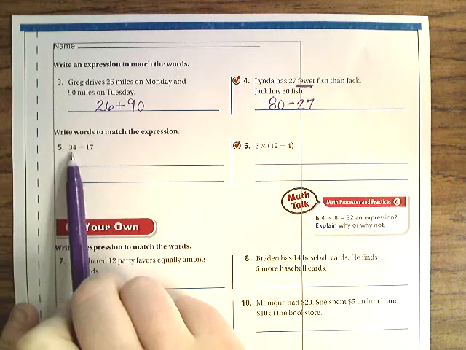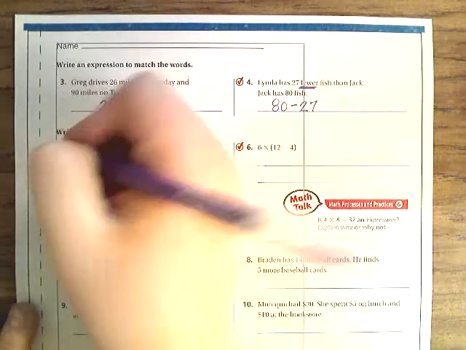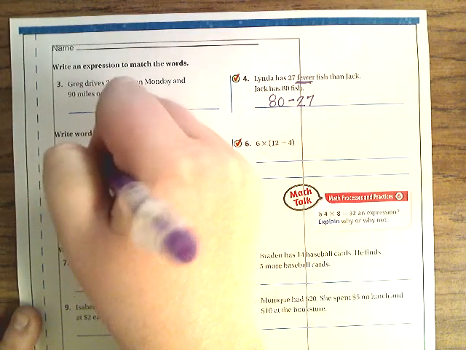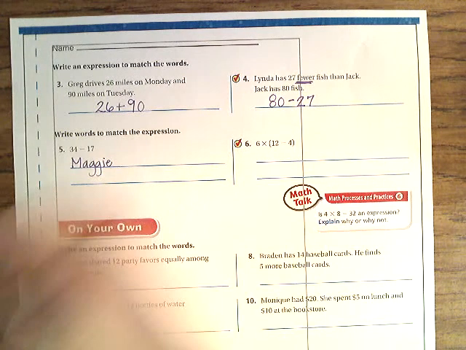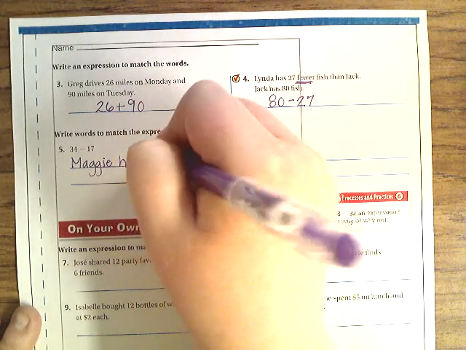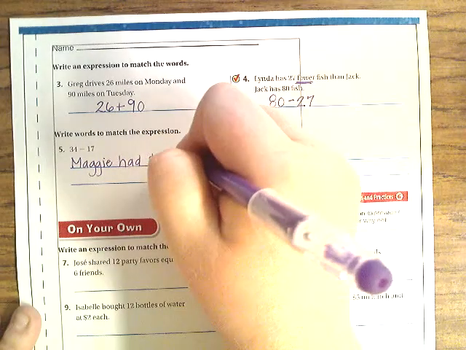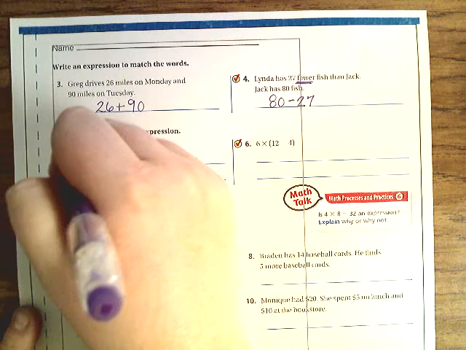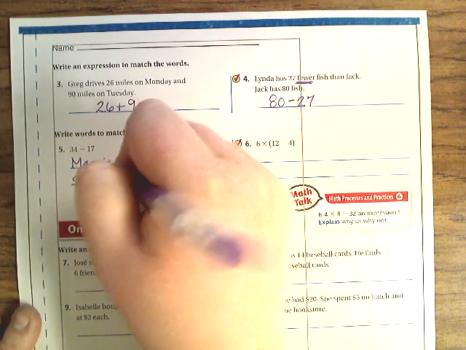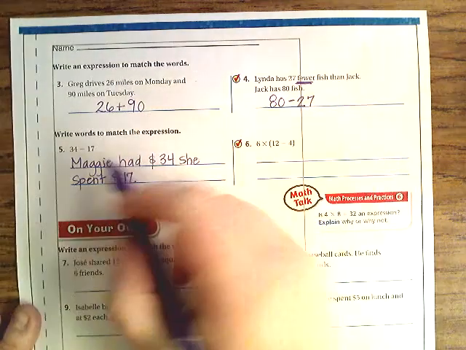So if we have 34 minus 17, we could say, let's make up a name. Maggie, it's just a random name I chose. Maggie had $34. She spent $17. That would be words to represent that expression.